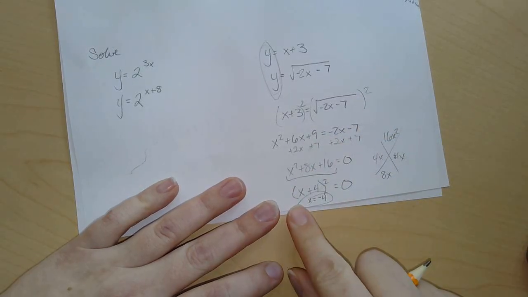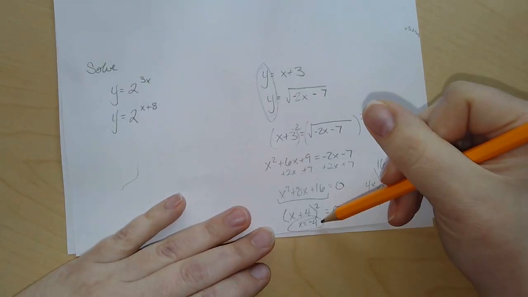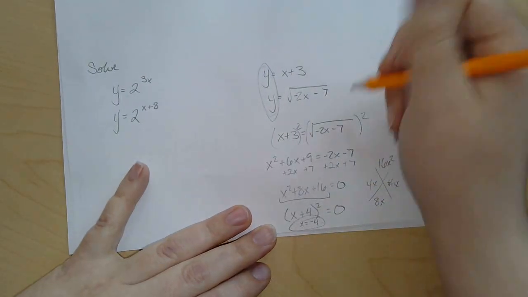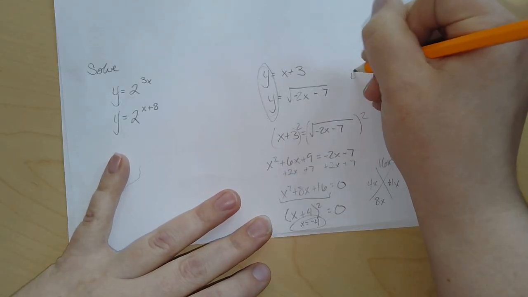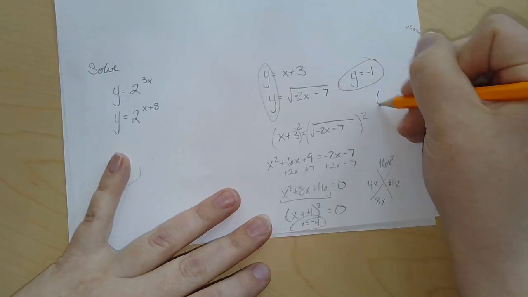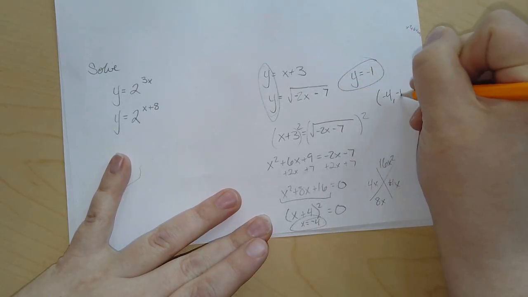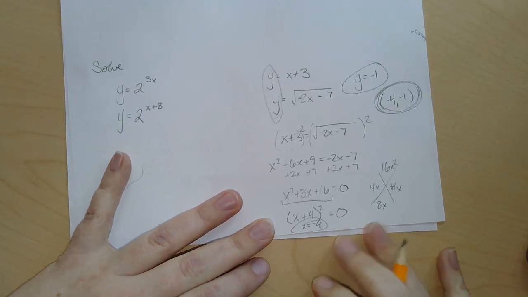Thankfully, in this case, I only have one x value, so that just means these two equations only cross in one place. So then I'm going to take that x value and plug it back into my equations. I'm going to go into the top equation because that seems easier to me. And if I do, I get y equals negative 1. So my solution is negative 4, negative 1. Again, you have to write your solutions as a coordinate point.